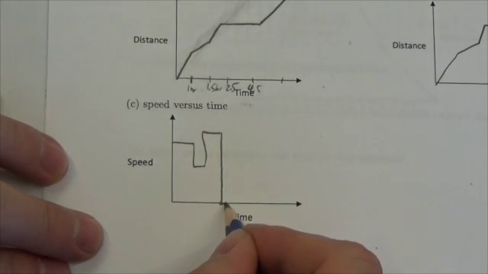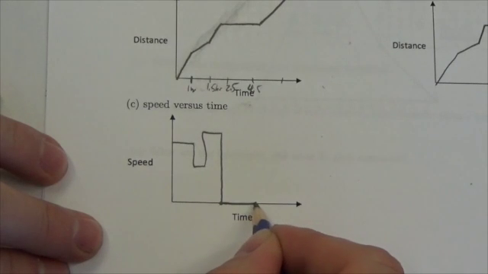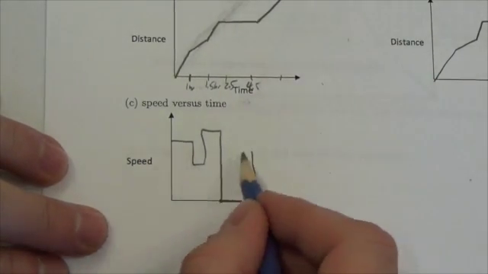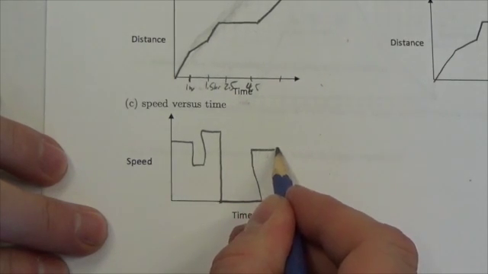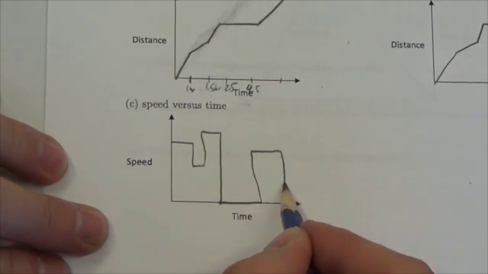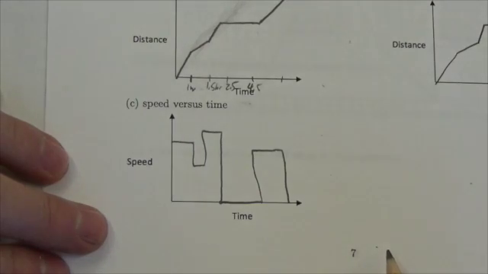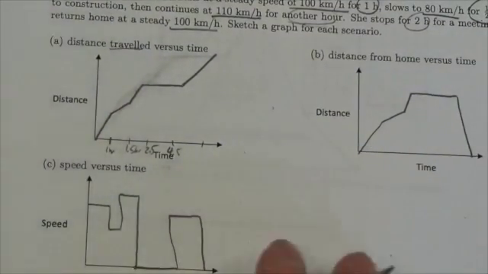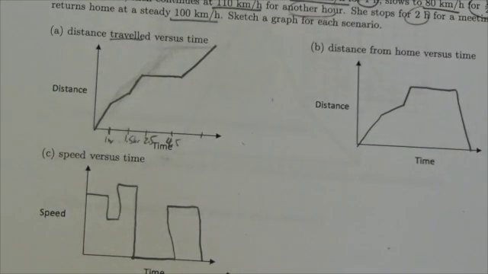That's going to stay at 0 for 2 hours, and then there's a jump back up to 100, and that goes until she gets home, and then we're back down to 0. So there are at least 3 different ways of viewing the same scenario and drawing out a graph to represent that information.